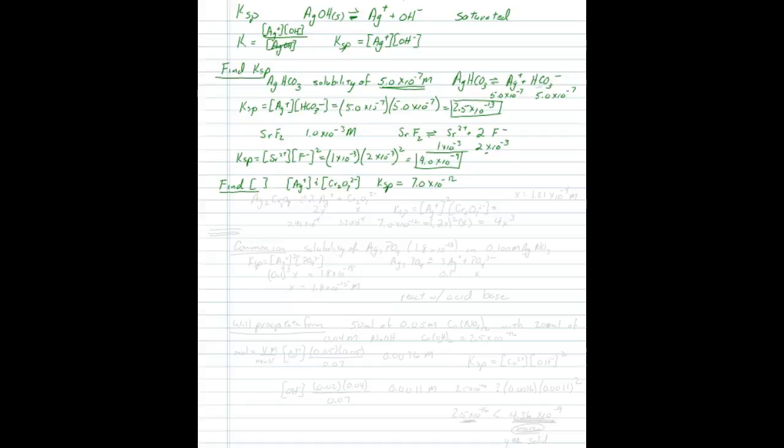Well, here's another case where you start off with the equilibrium expression. These two ions are coming from silver dichromate, Ag2Cr2O7, which falls apart to form 2Ag plus and Cr2O7 2 minus.